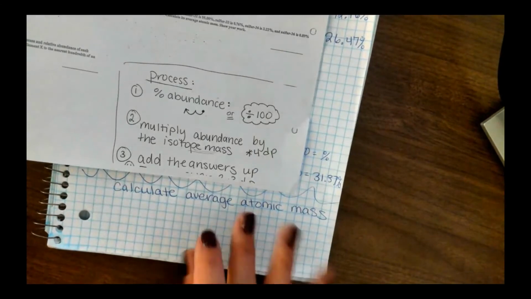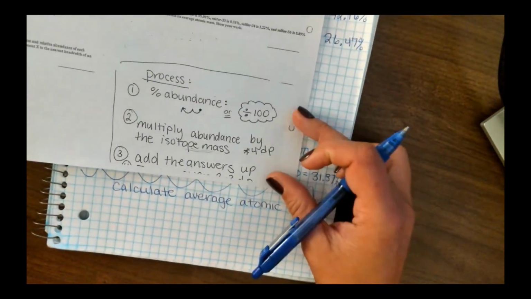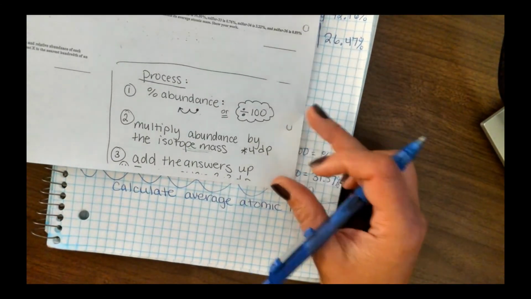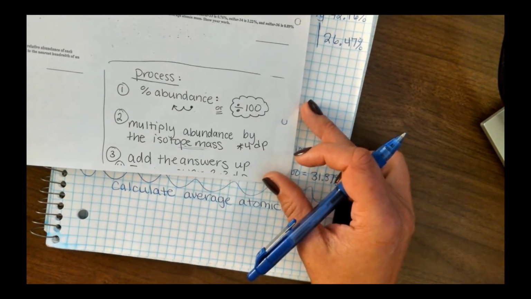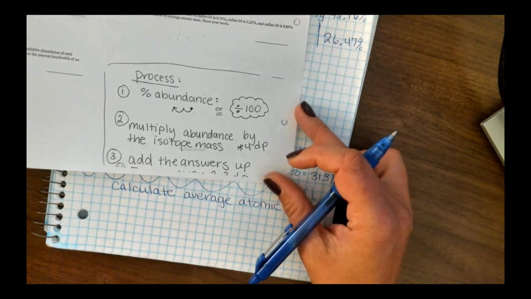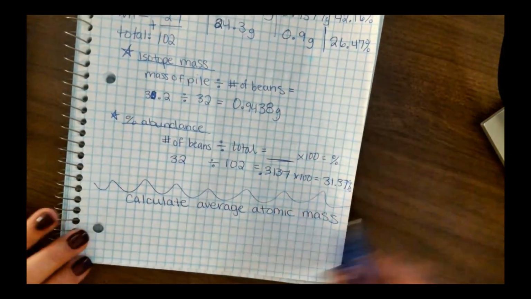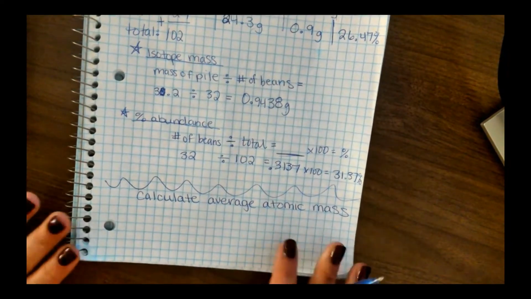Basically, I want to make sure that you're seeing the connection, that it is exactly what we did on Friday. It is exactly the same thing. Okay? Did you say, oh, I'm still confused? Yeah, okay, all right. So, calculating average atomic mass.